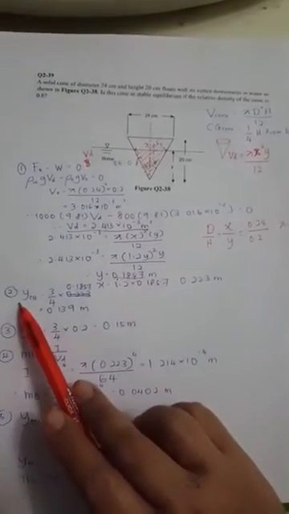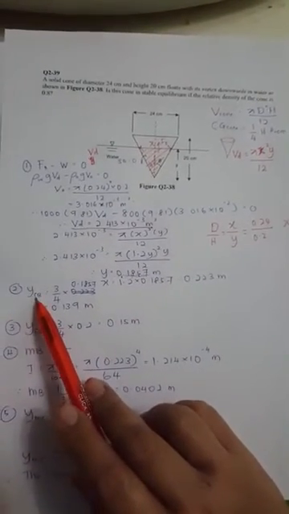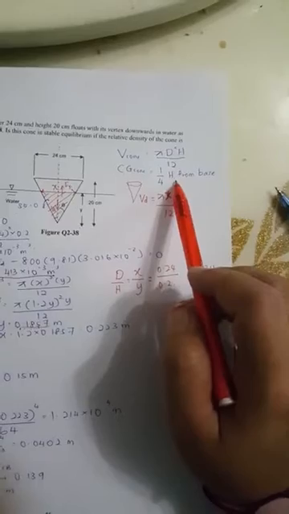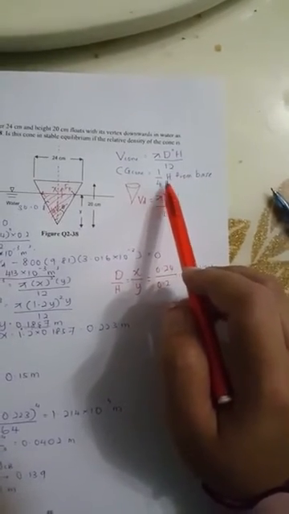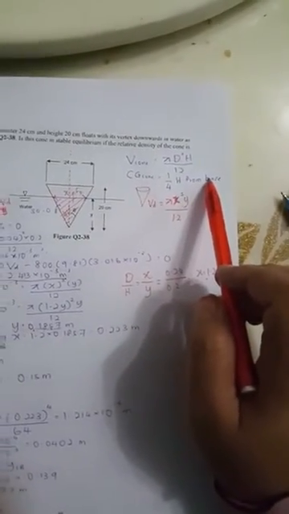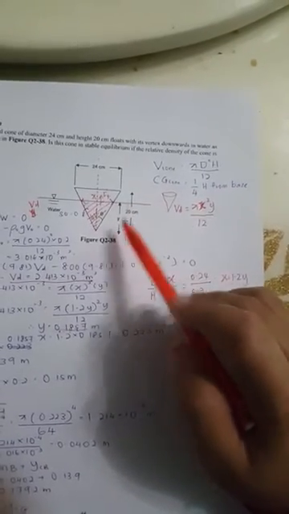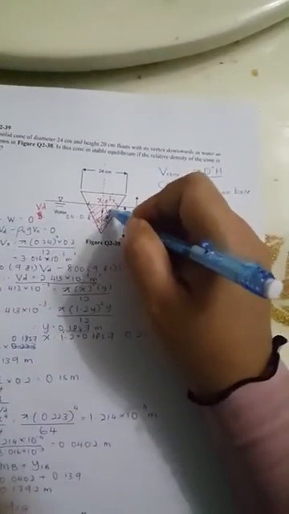Step number 2, locate the CB, calculate YCB. So dalam case ni, center of gravity of the cone akan berada 1 over 4 h from base. So if kita dapat depth of immersion tadi 0.1857, so CB akan berada 1/4 daripada ni.